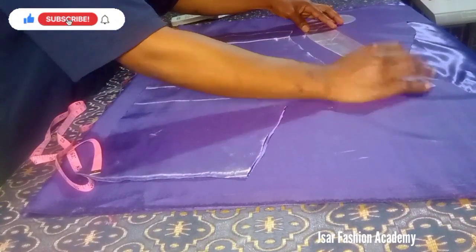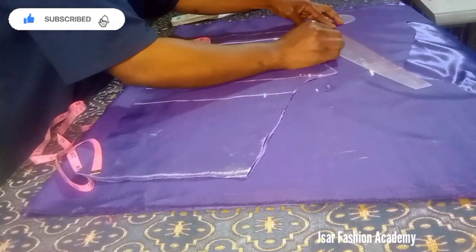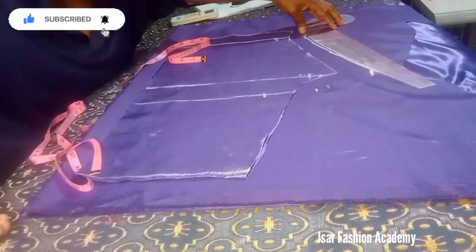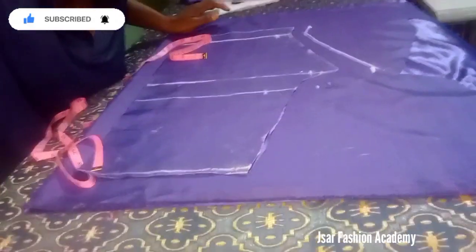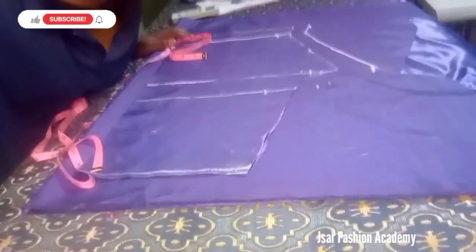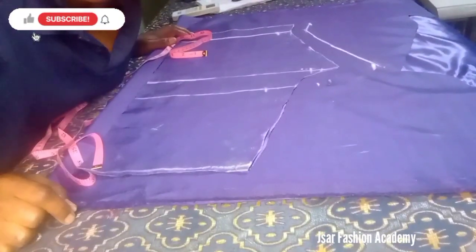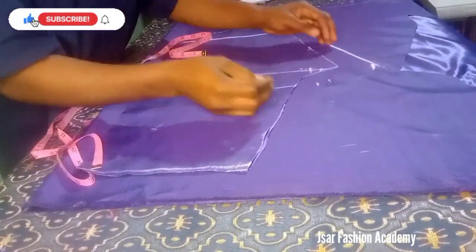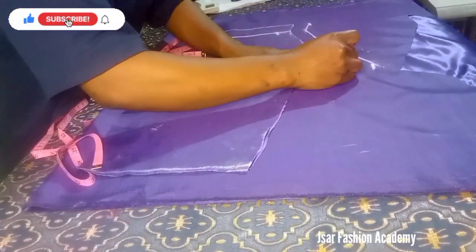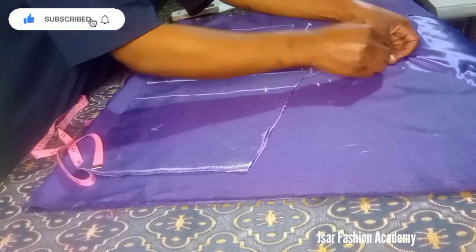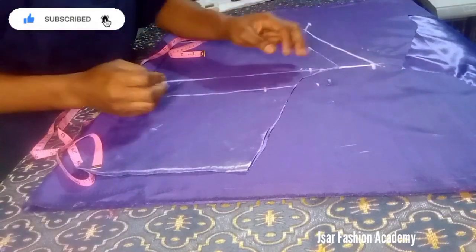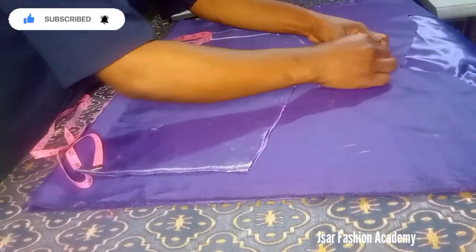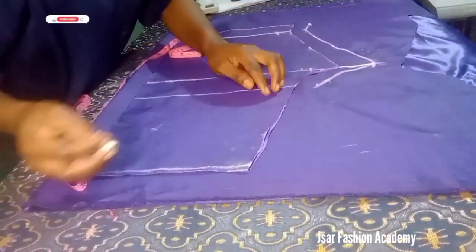After you are done with this, you're going to be connecting the line like so. I hope you get it up till this point. You're going to be connecting the line like so. After connecting the hem line to the tie line, the next thing is to make a connection from your tie to your hip line. You can use your free hand for this, from your tie to your hip line.